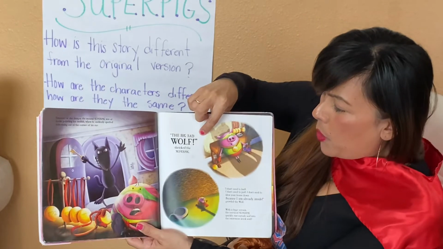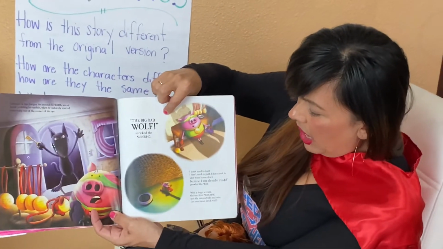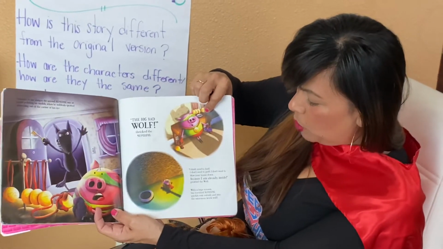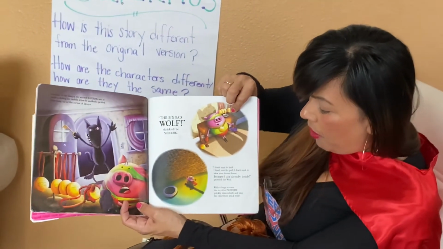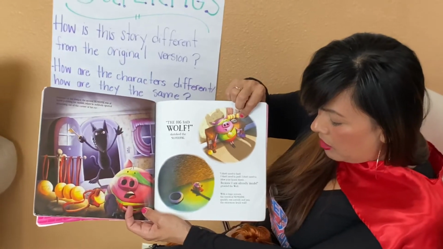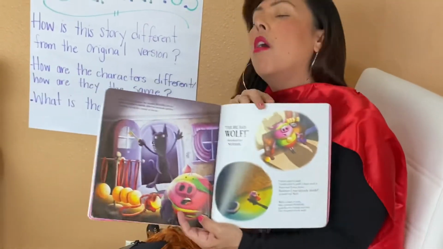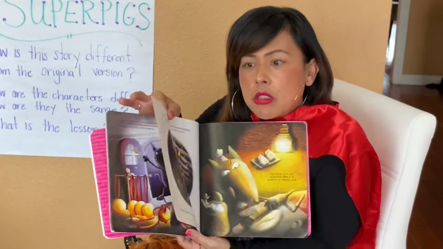The big bad wolf shrieked, "The super pig. I don't need to huff. I don't need to puff. I don't need to blow your house down because I'm already inside," growled the wolf. With a huge scream, the terrified super pig quickly ran outside and into the enormous brick wall. So he ran into the brick wall too, boys and girls.